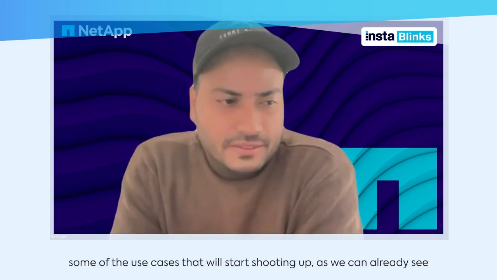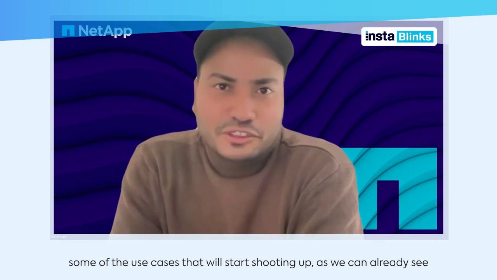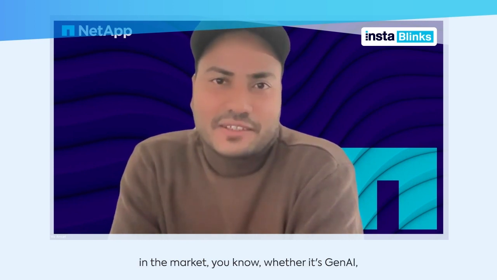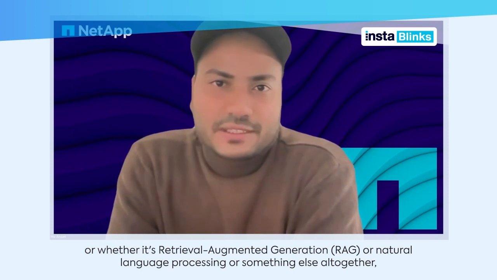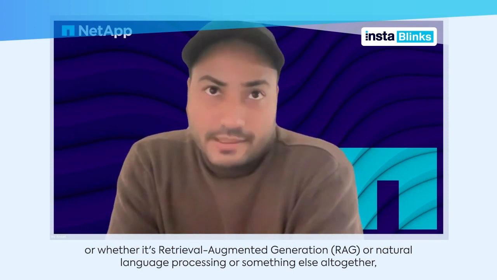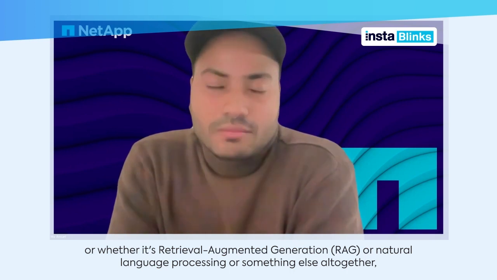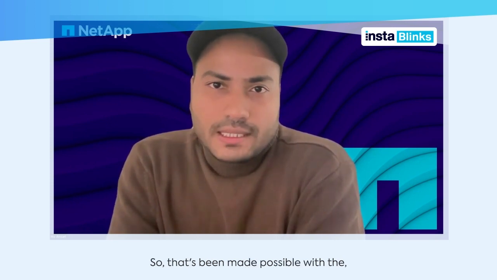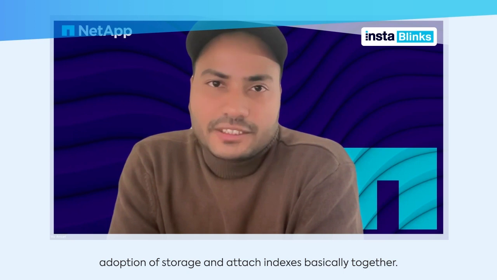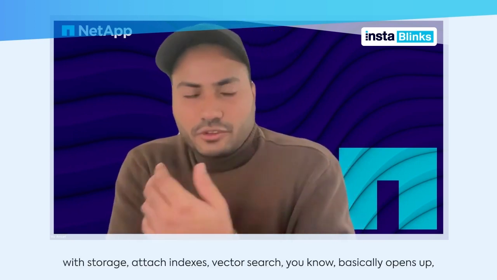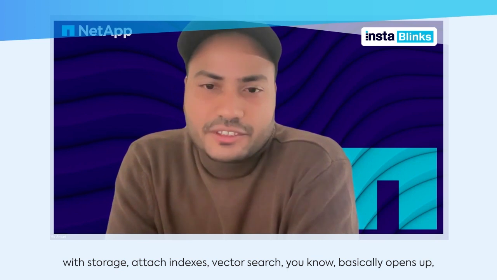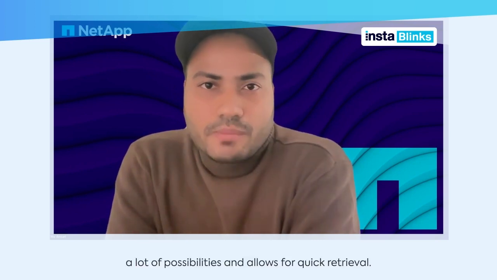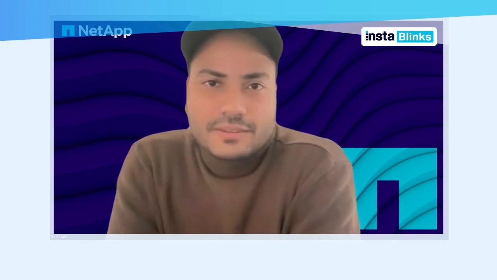I believe some of the use cases that will start shooting up, as we can already see in the market, whether it's Gen AI or retrieval augmented generation, RAG, or natural language processing or something else altogether. Vector search promises a lot of things within the AI space. So that's been made possible with the adoption of storage attached indexes. Basically, together with storage attached indexes, vector search opens up a lot of possibilities and allows for quick retrievals.